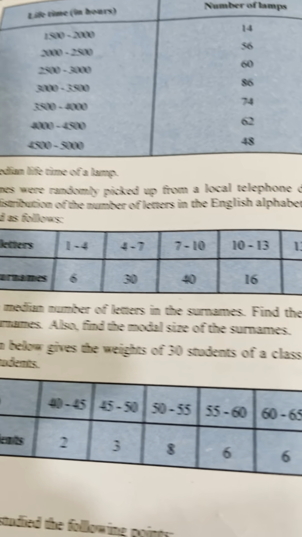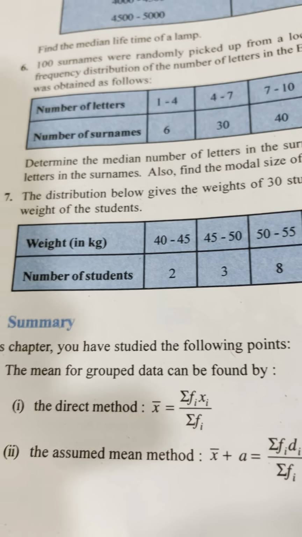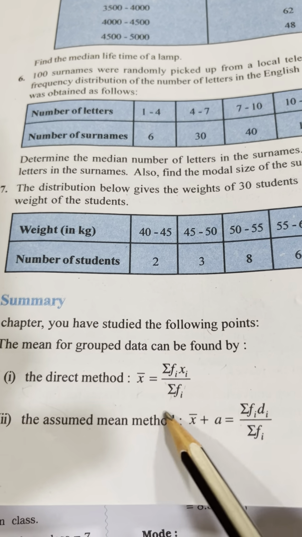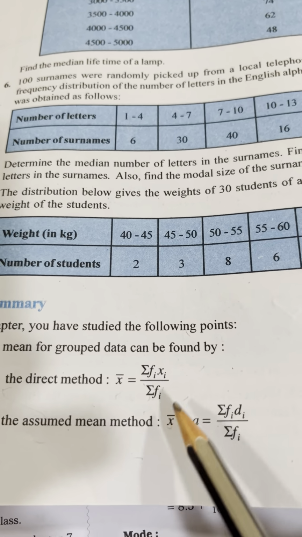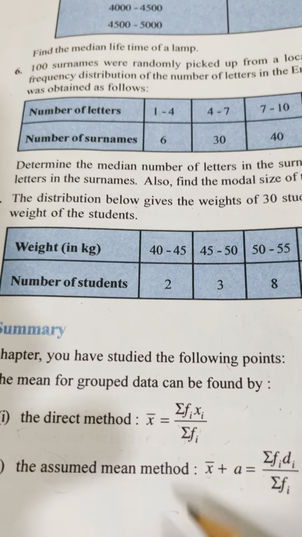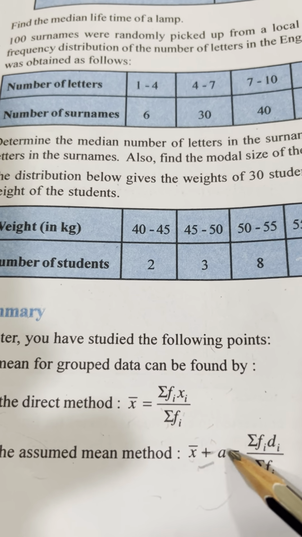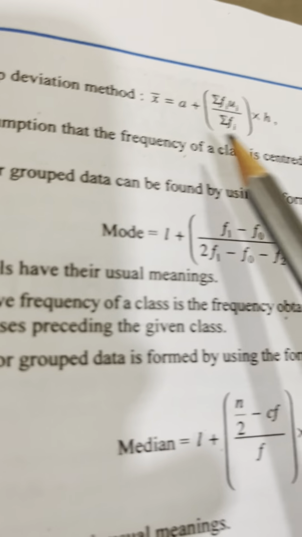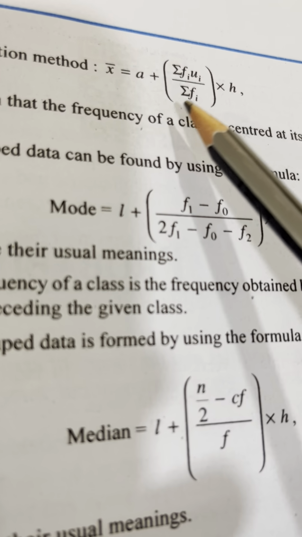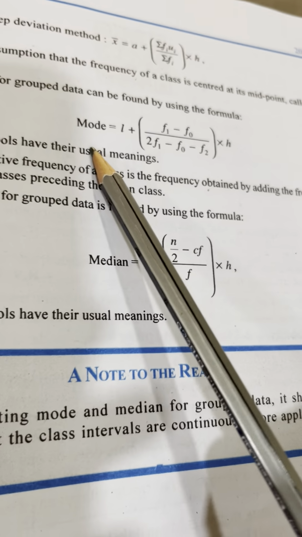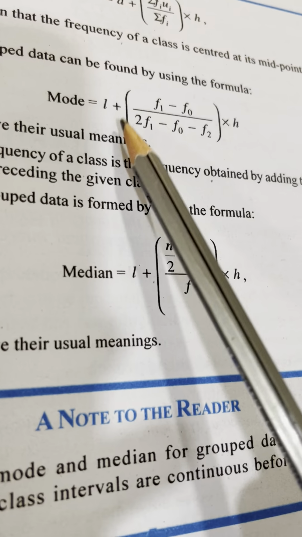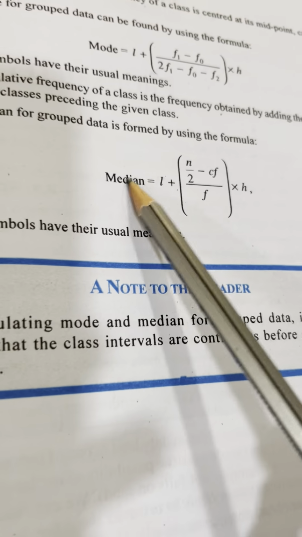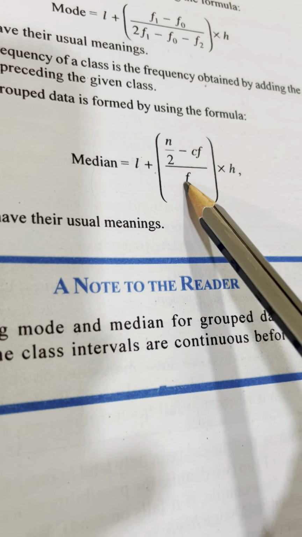So let us see once again. Direct method: x bar is equal to sigma fi xi upon sigma fi. Assumed mean: x bar is equal to a plus sigma fi di upon sigma fi. Step deviation: x bar is equal to a plus sigma fi ui upon sigma fi into h. Mode: L plus f1 minus f0 upon 2 f1 minus f0 minus f2 into h. Then median: L plus n upon 2 minus cf upon f into h.